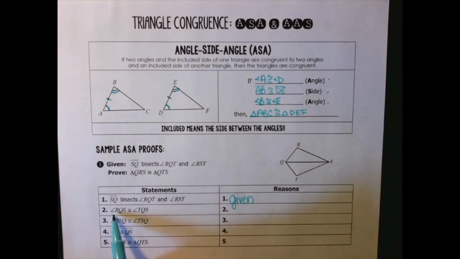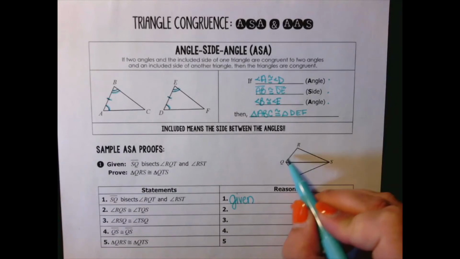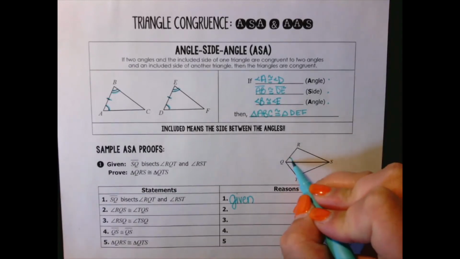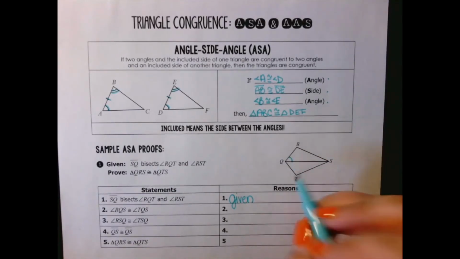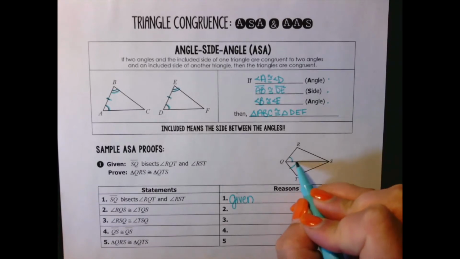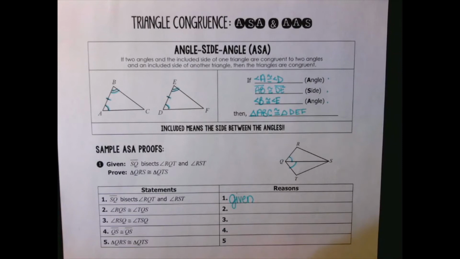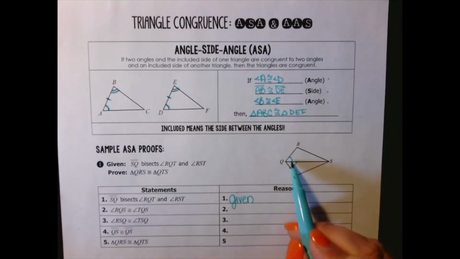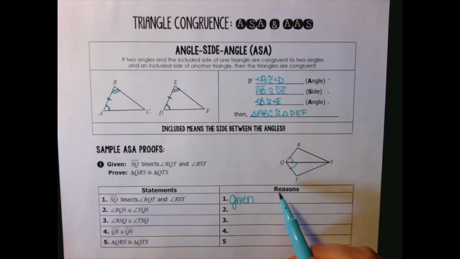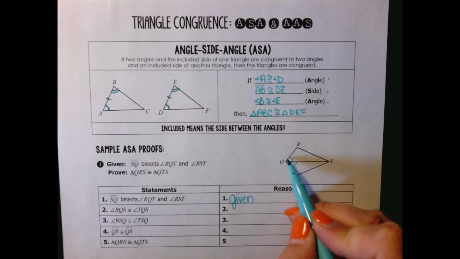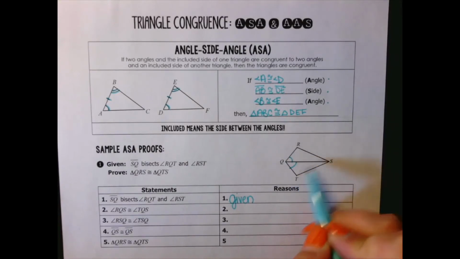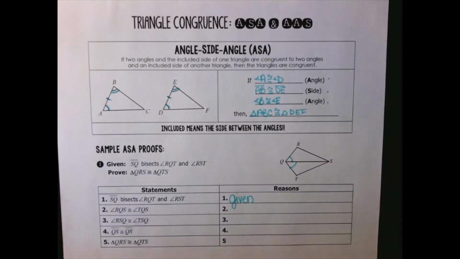Then we have angle RQS is congruent to angle TQS. So we have RQS, this angle here, is congruent to TQS. And the reason for that is going to be definition of bisector, because we have SQ bisecting RQT, so it's cutting it into two congruent angles.